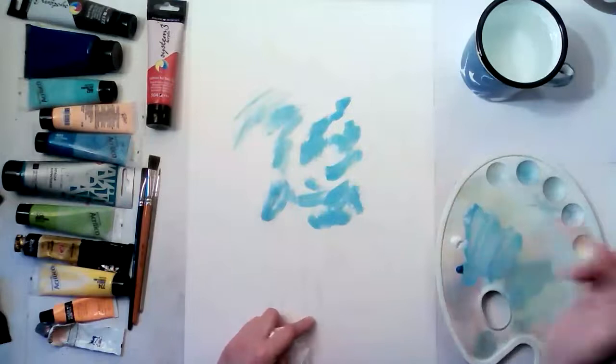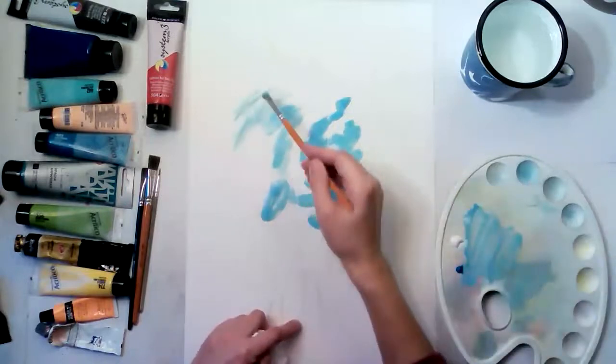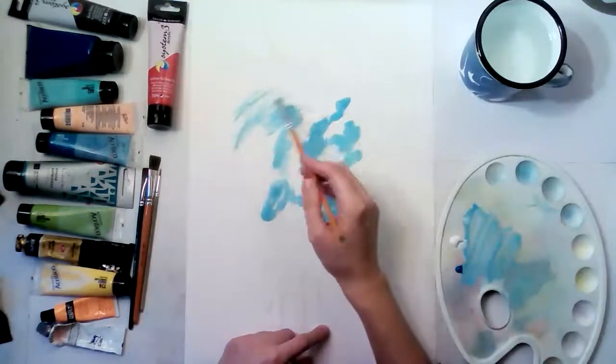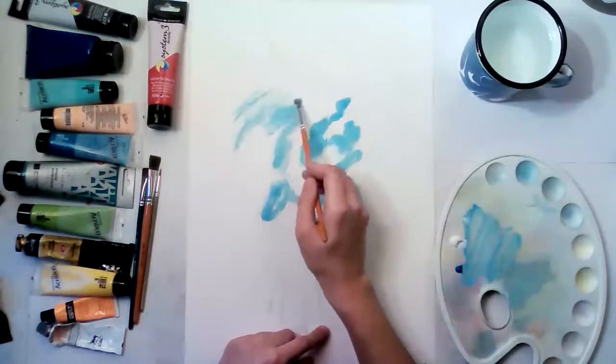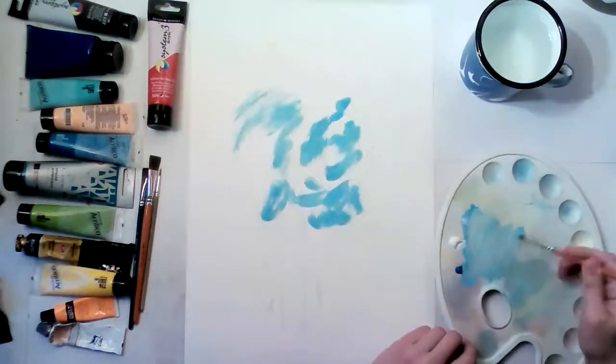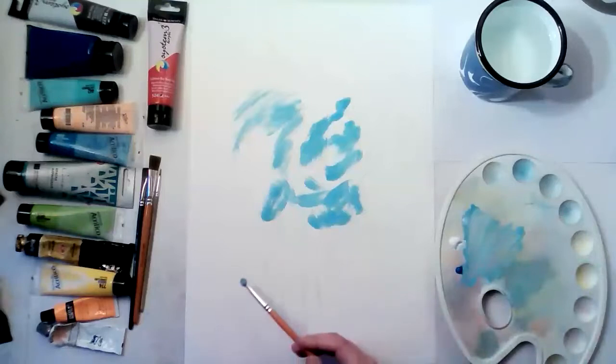Here, when I get towards this moving hand in the back, I just do these strokes, and here at the bottom we also have some strokes.